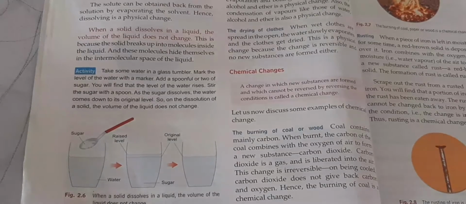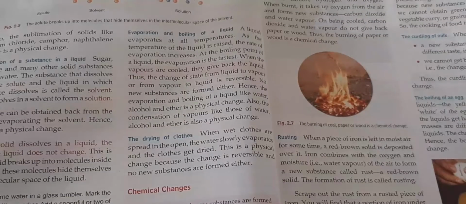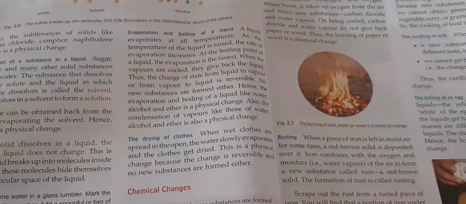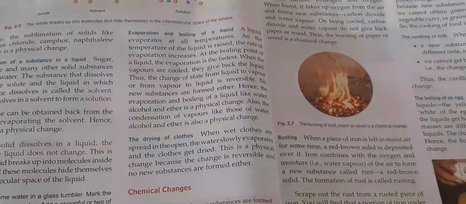Now another two methods are evaporation and boiling of liquid. If the temperature of a liquid is raised, it changes into vapors. As we increase the temperature, evaporation keeps on increasing and it is maximum at the boiling point. And when these vapors are cooled, they change back into liquid. So here also no new substance is formed and the changes are reversible.